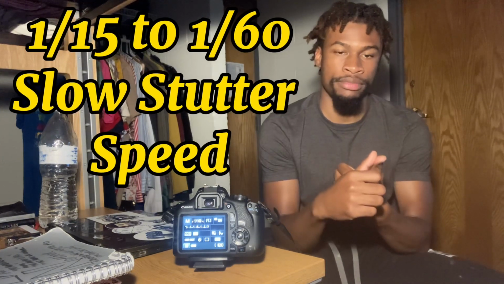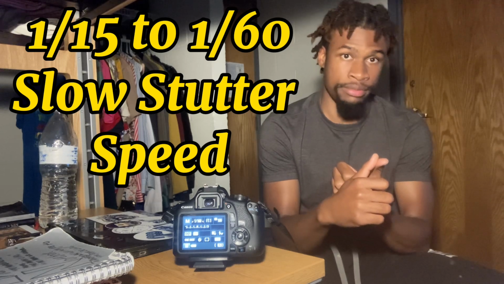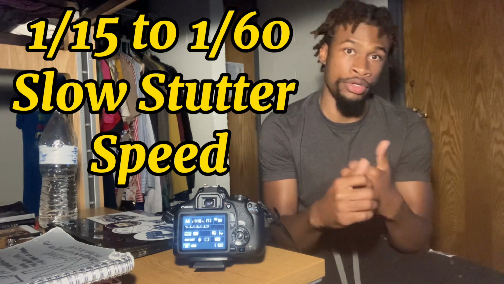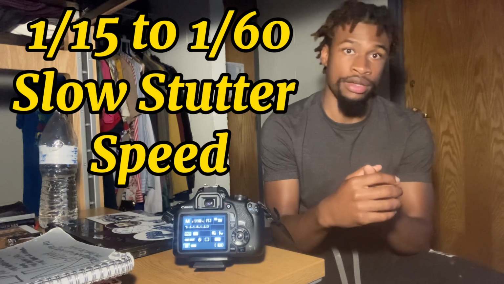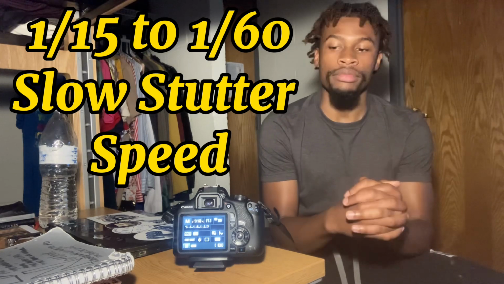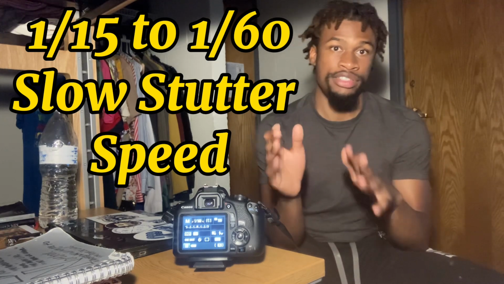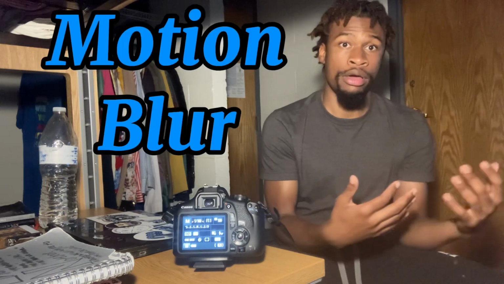With shutter speed, it's straightforward. 1/15 of a second to 1/60 of a second, for example, is considered a slow shutter speed. You want to use this type of shutter speed if you want to create motion blur.